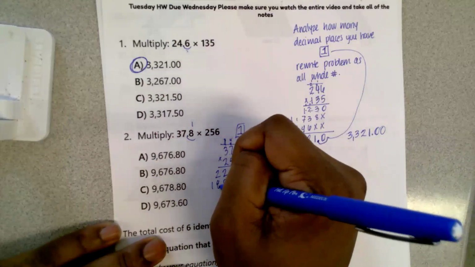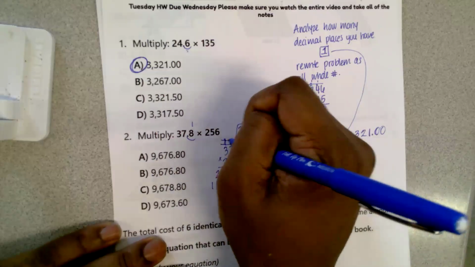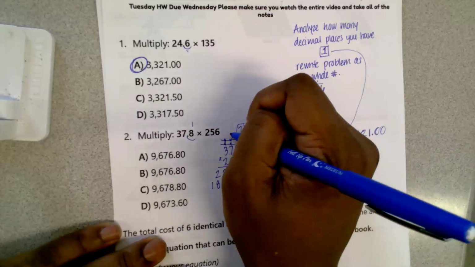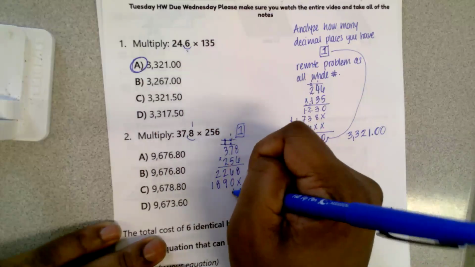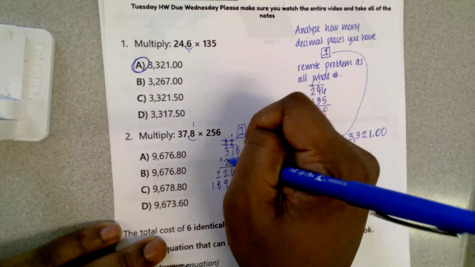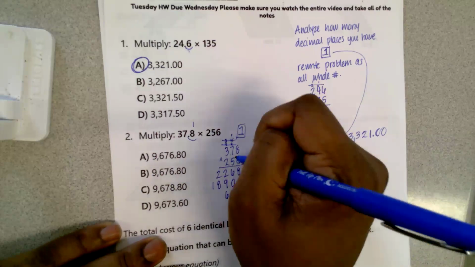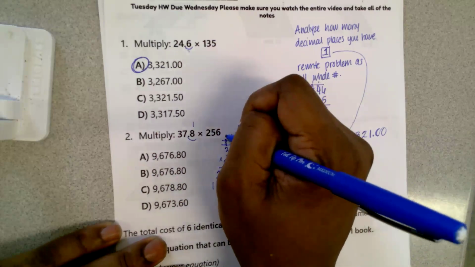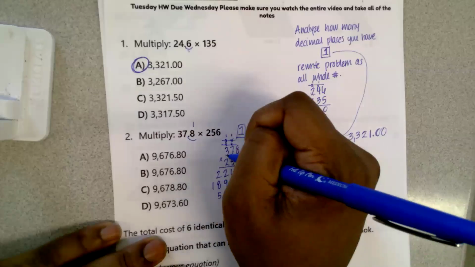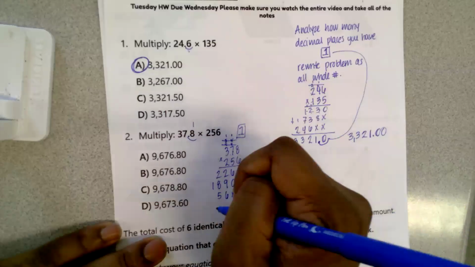18. 2, cross that out. 2 times 8 is 16. Oh, well, that's two place values. 2 times 7 is 14, 15. 2 times 3 is 6, plus 1 is 7.